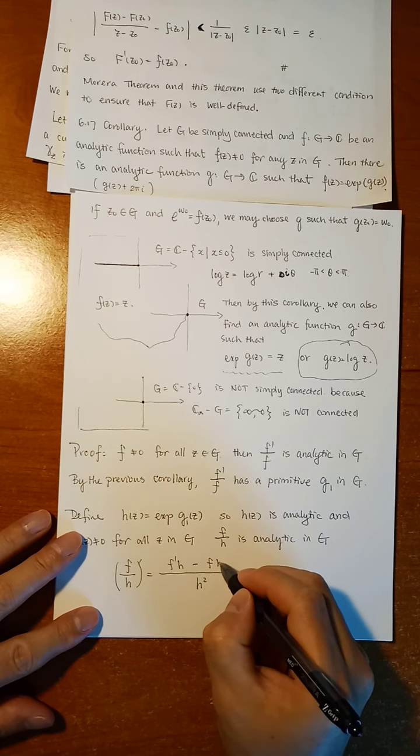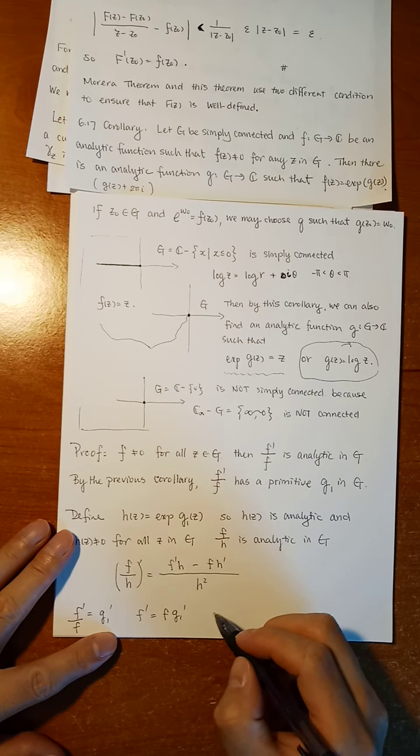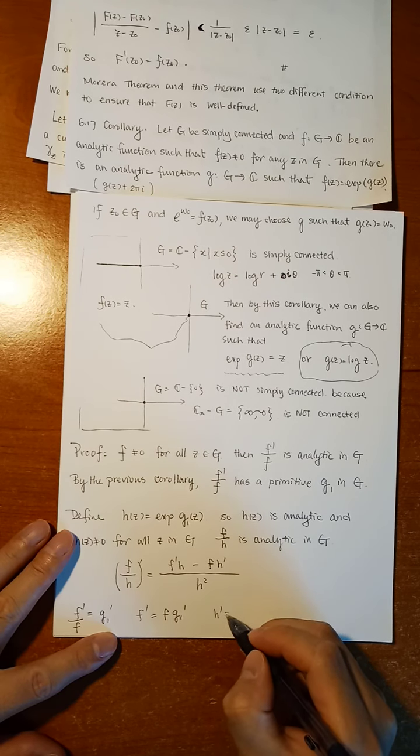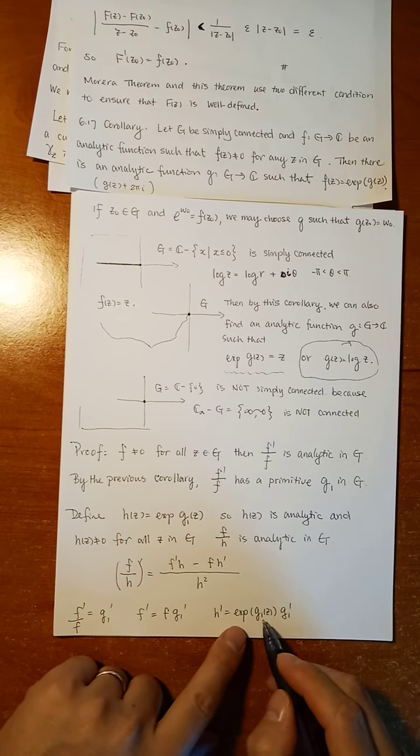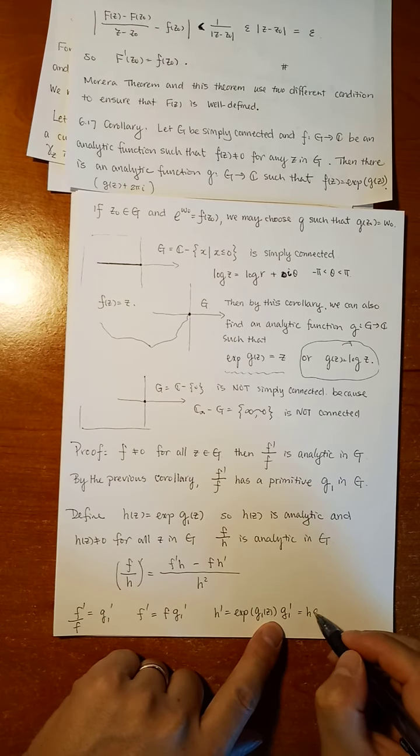You see, f prime over f is g1 prime. So f prime is f g1 prime. And h prime: the exponential function has a derivative that is the exponential function itself, and then you differentiate the internal function, g1 prime. Exponential of g1 is h, so it's h g1 prime. Right? So this is h prime.